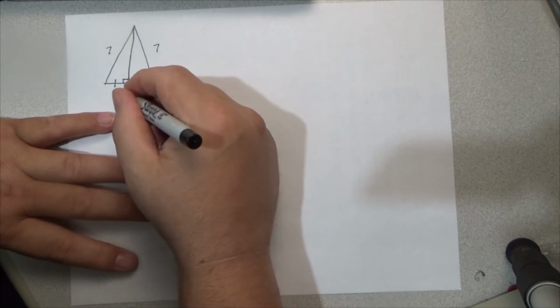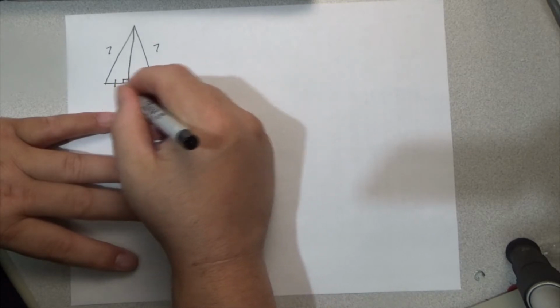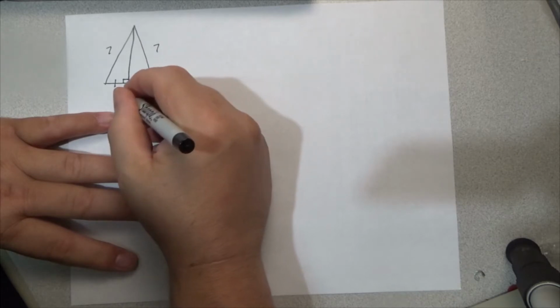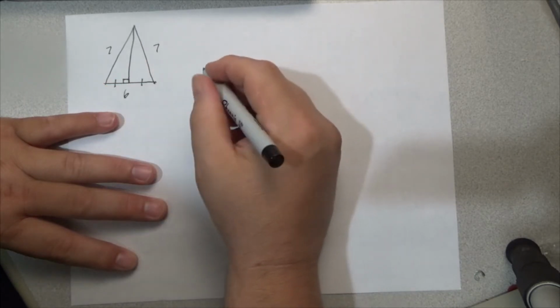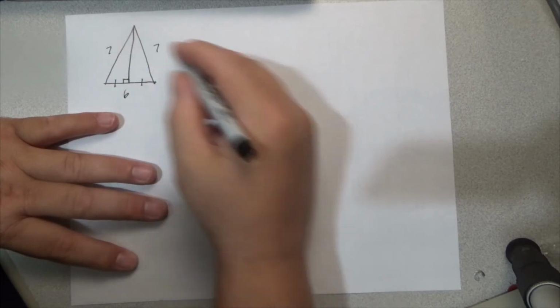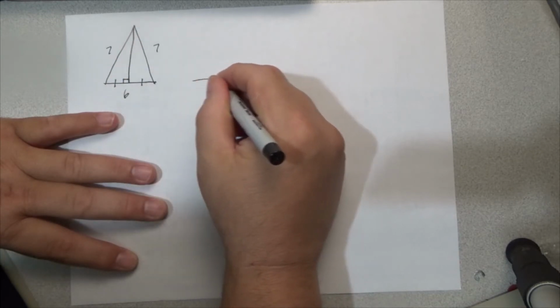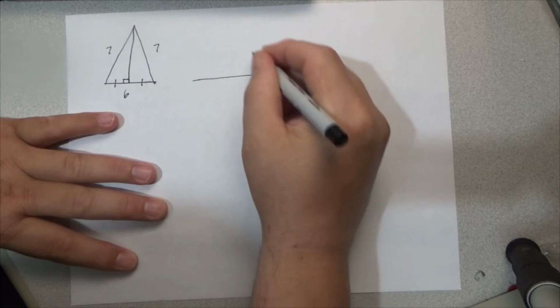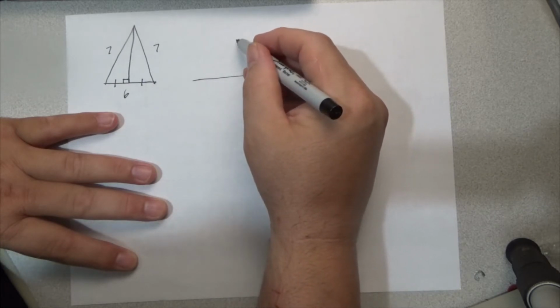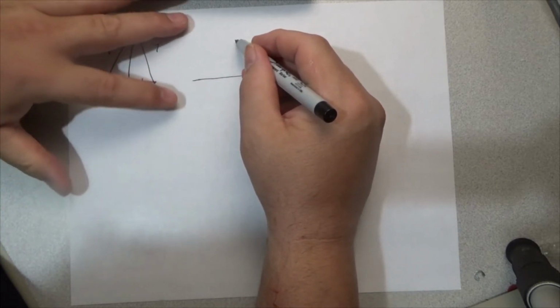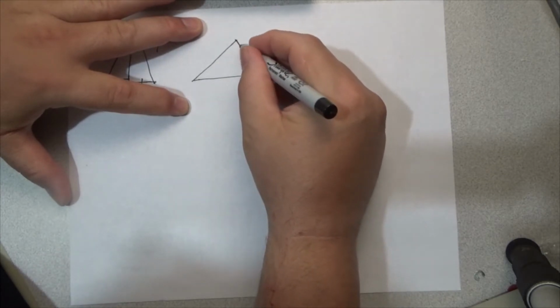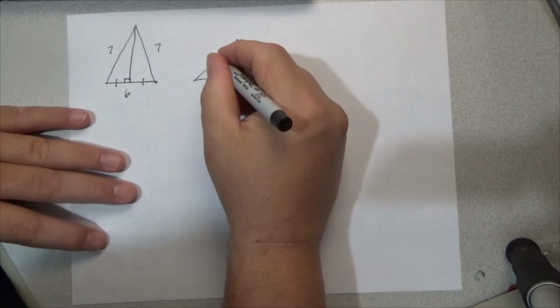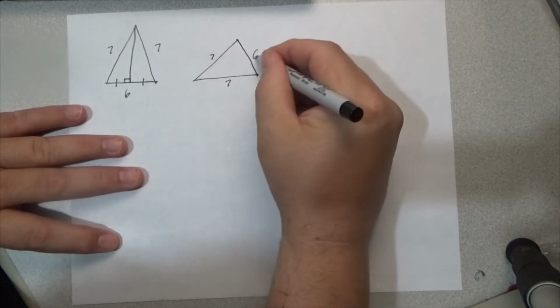Let's just say this side was overall 6. That would make each of these 3. So let's draw this with this as the base. So 7 to here, and 7 to here, and then 6 from here to here. So we would have 7, 7, and then 6.